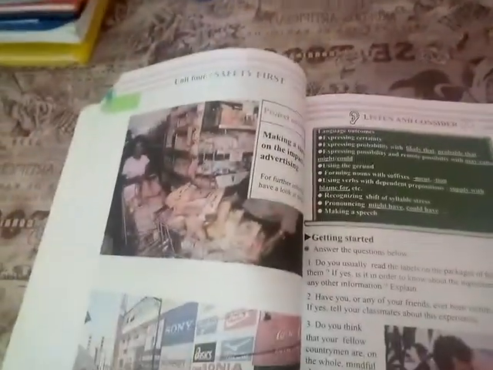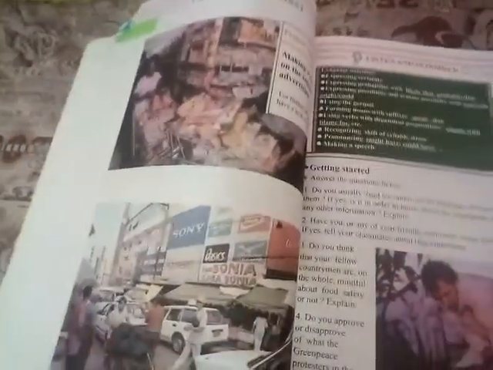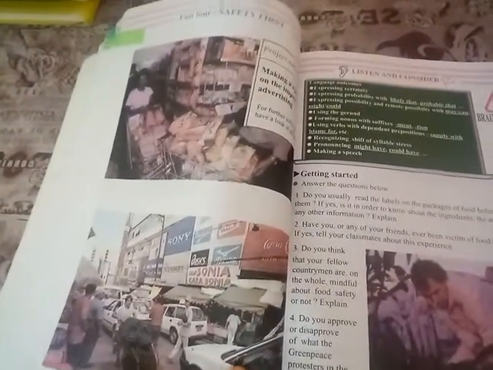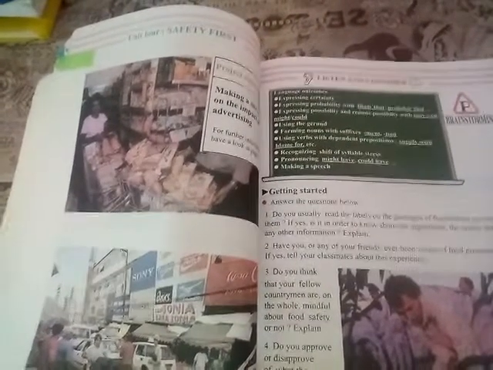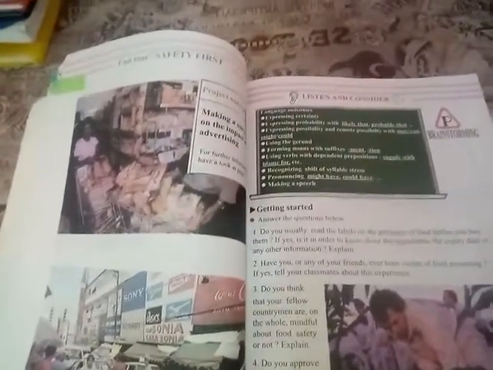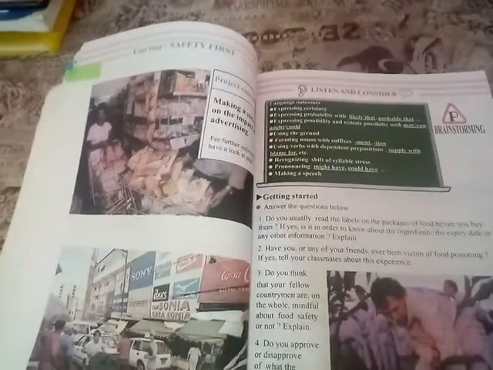Its name is Safety First. Well, here it is. Safety First. I'm sorry, this is the first page. Safety First will be talking about advertisements and the safety of the consumer and what all the companies should do to keep this safety for every consumer.